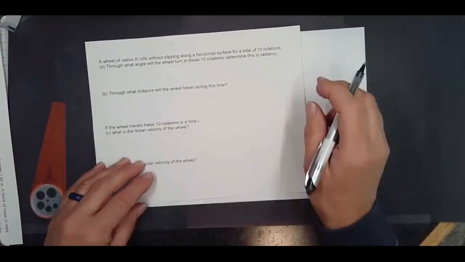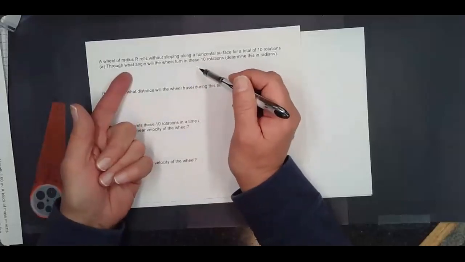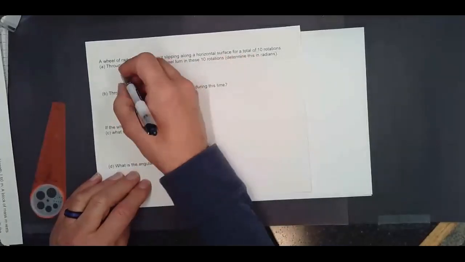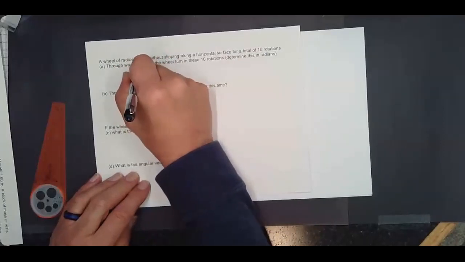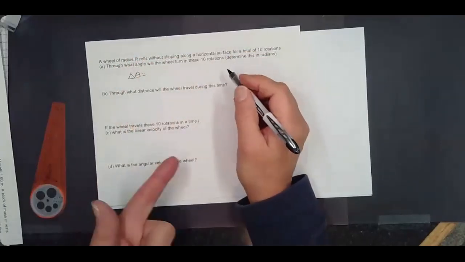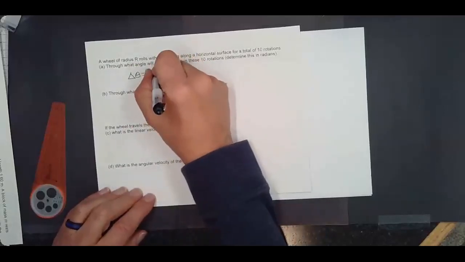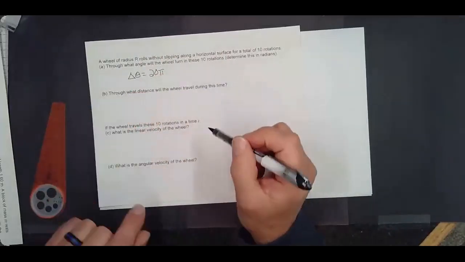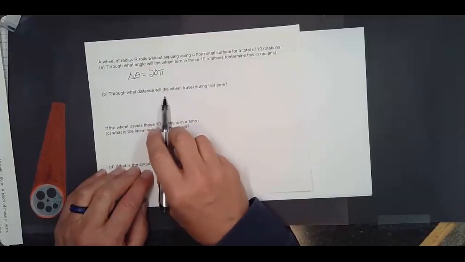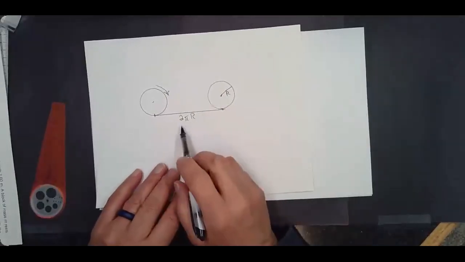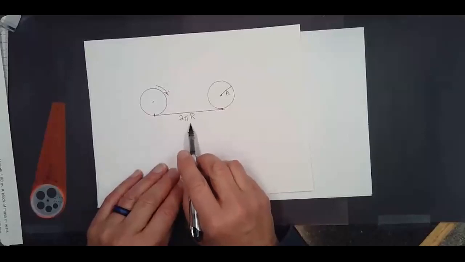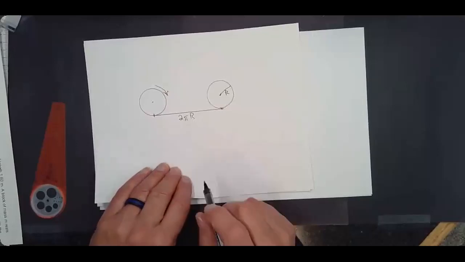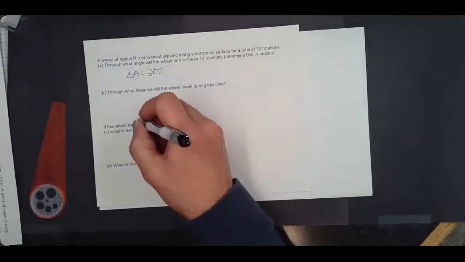And so in that one rotation, we get 2 pi for the angle through which the wheel has gone. But if you've got 10 rotations, your delta theta is going to be 10 times 2 pi, which is 20 pi. For every rotation, you'll have an angle of 2 pi turned. Through what distance will the wheel travel in that time? Well, if you look at this, we've got 2 pi r traveled in each rotation. If you multiply that by 10, you'll have 20 pi r.